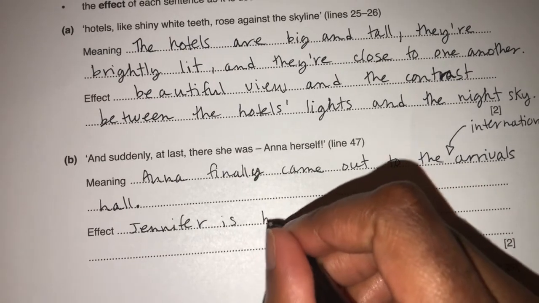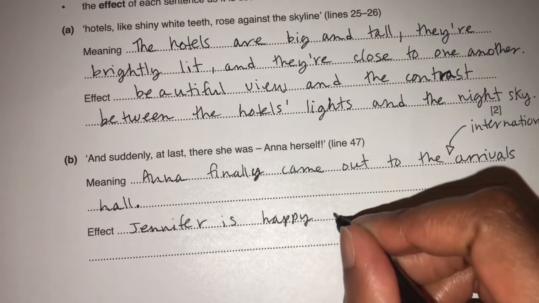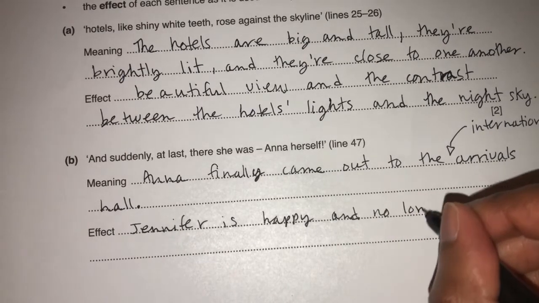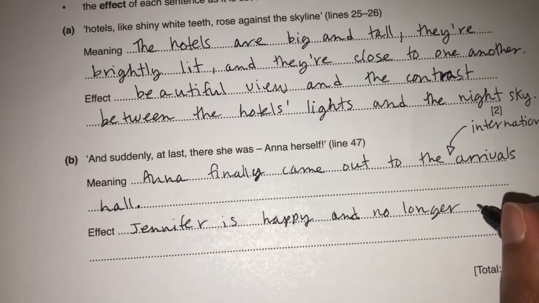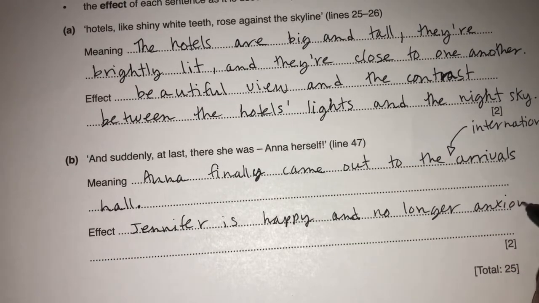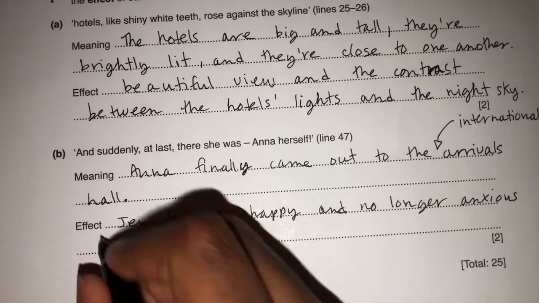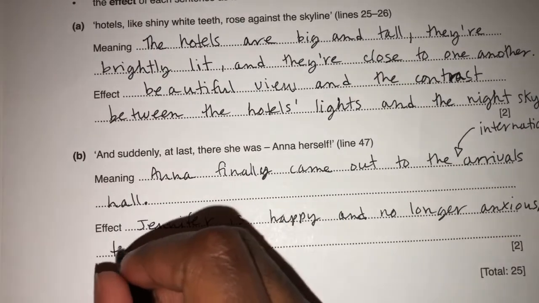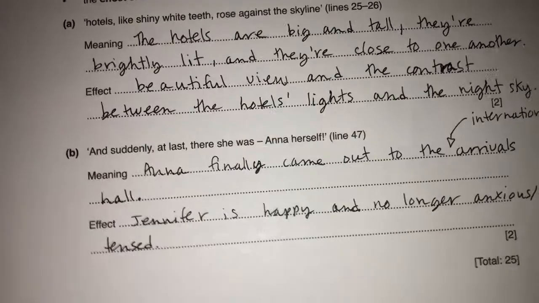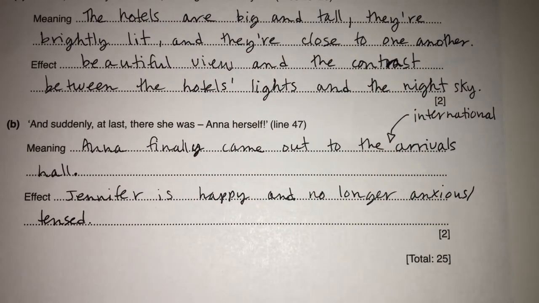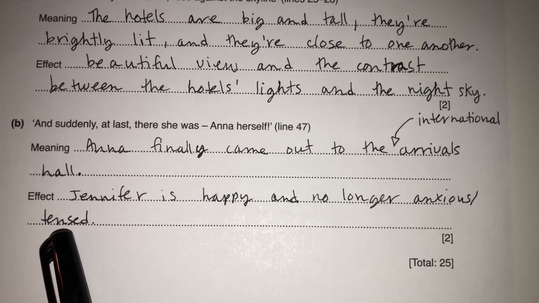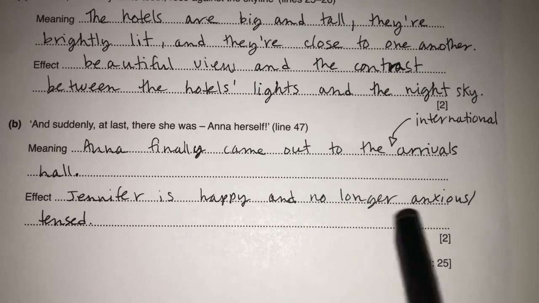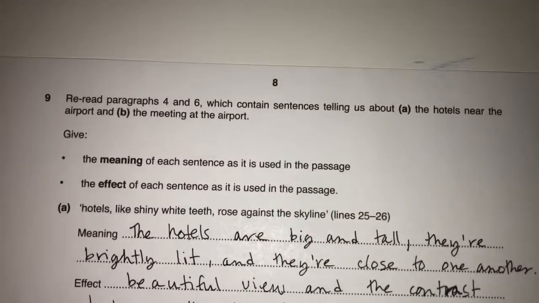Jennifer is happy and no longer anxious. Anxious or tensed, right? Because she was so stressed out. So anxious, tensed, stressed, whatever you prefer. Okay, so there you have it.